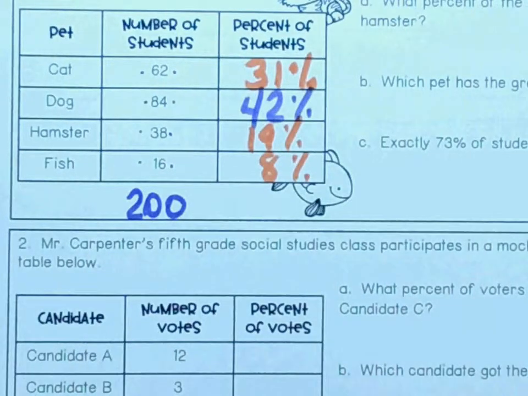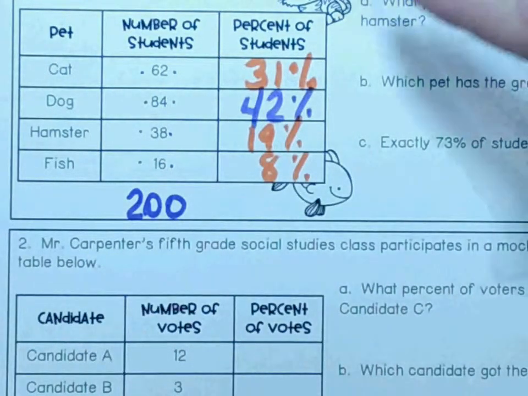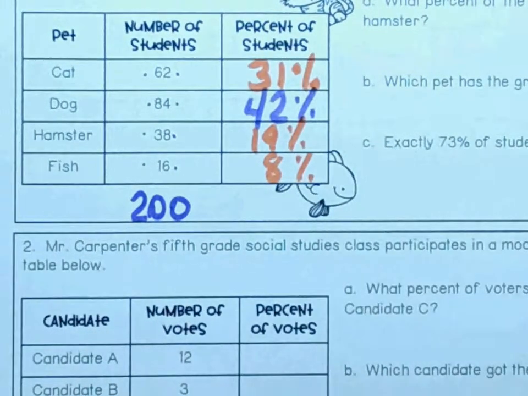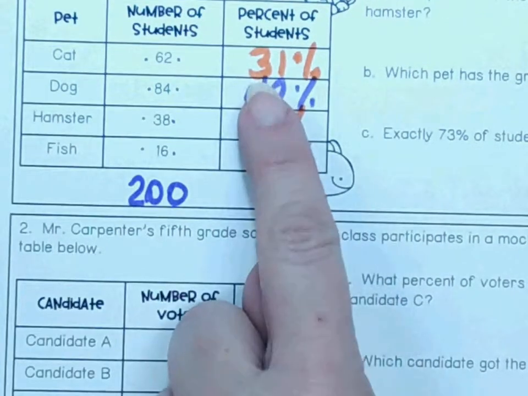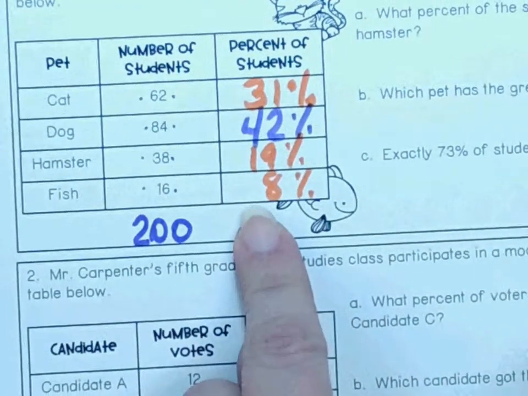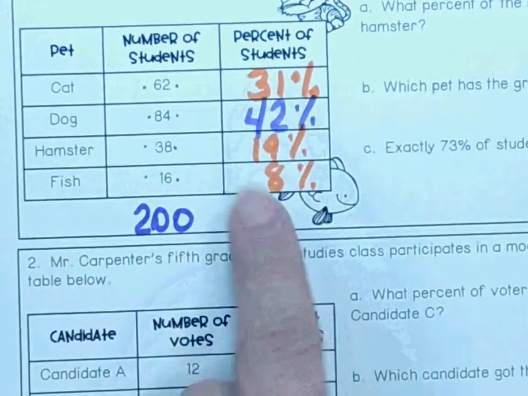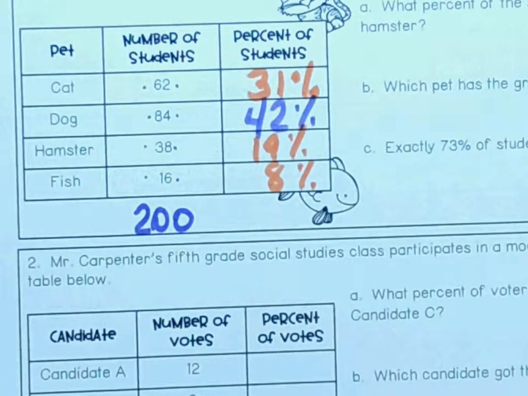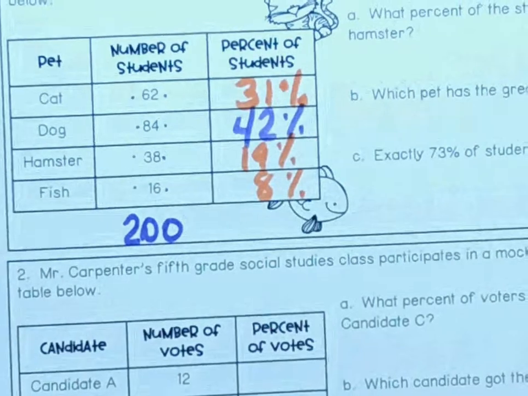Alright, so if we did it correctly, when we add these numbers up, it should equal 100. I just did that real quick in my head and got 100. So all the percents we're doing today will add up to 100. Okay, so let's answer the quick questions over here.